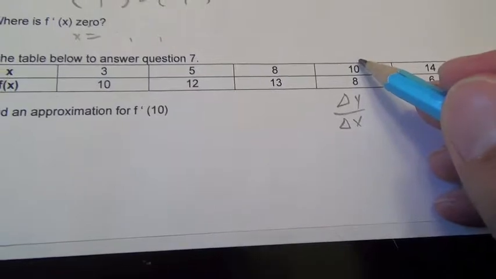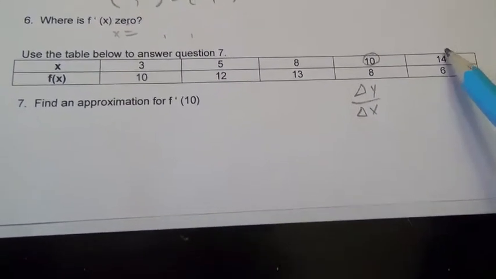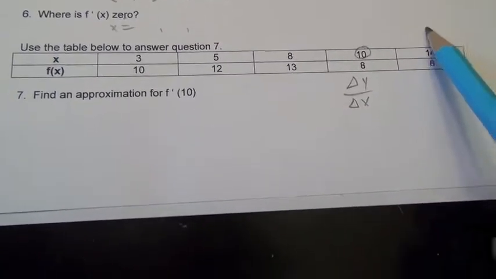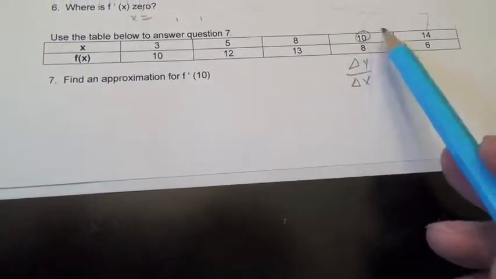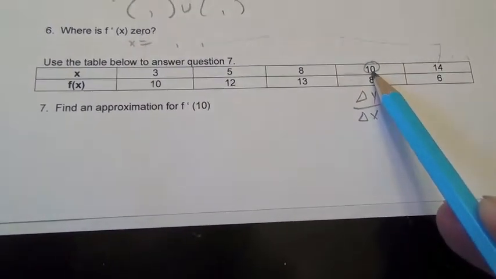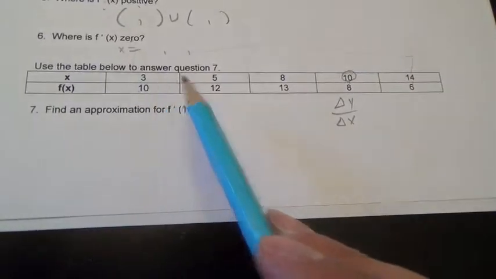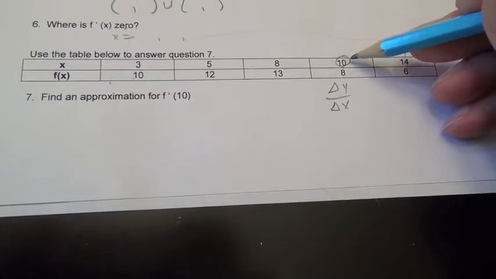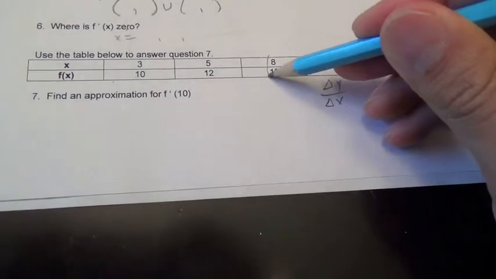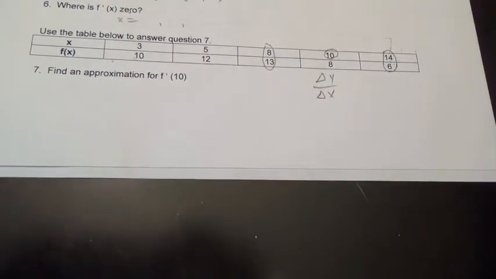Since this is the x value that we're approximating our derivative at, 10, if you remember, hopefully from that video the other day, we can use the slope of 2 points, but the closer we get to the point that we want, the closer the approximation is going to be for 10. So we could do change in y from here and here over the change in x from here to here. Find the slope of these 2 points. We could do the slope of these two, but if we're trying to approximate f primed of 10, we want to use the point closest to the point that we are trying to find. So it would be these two.